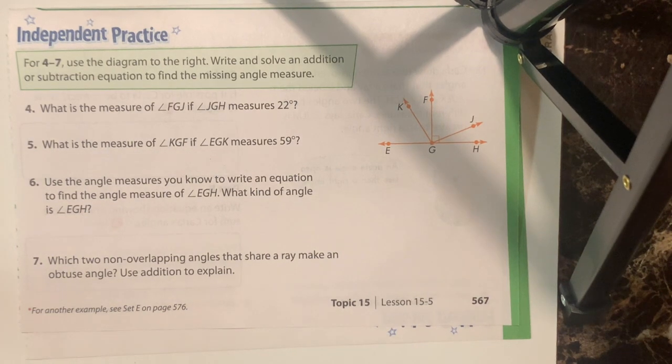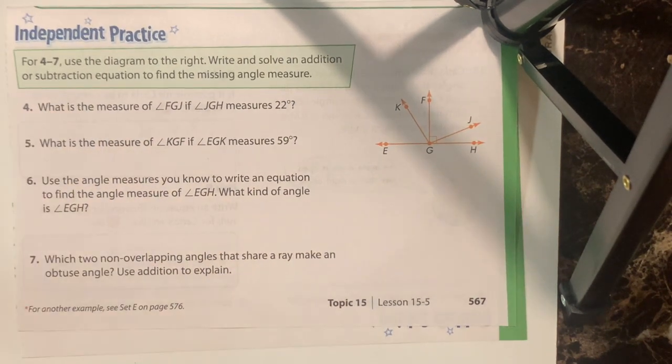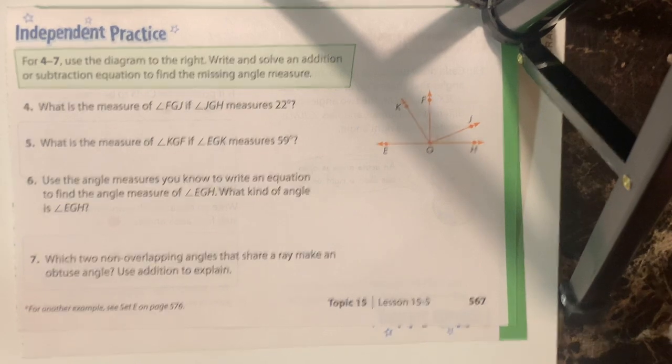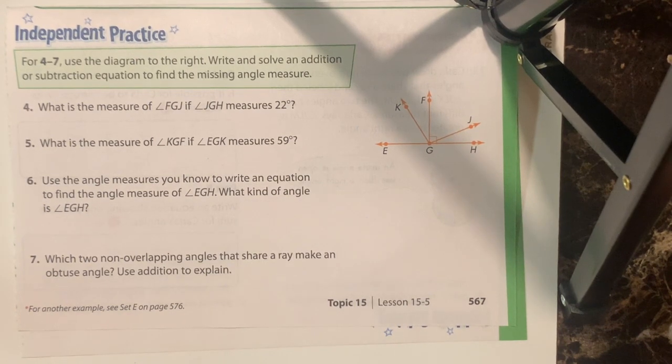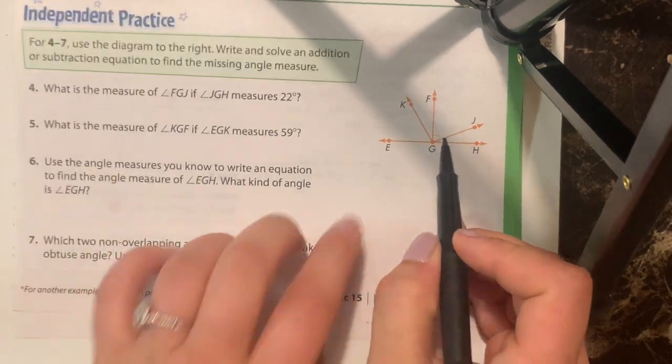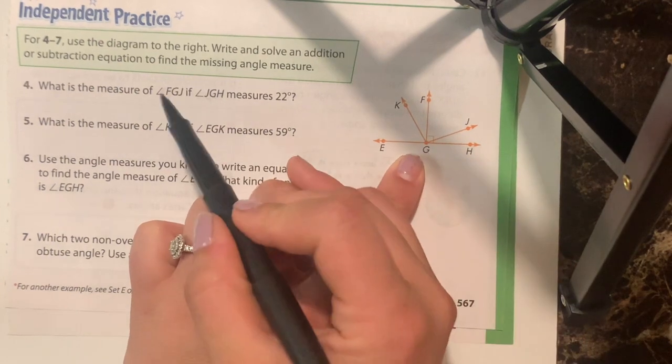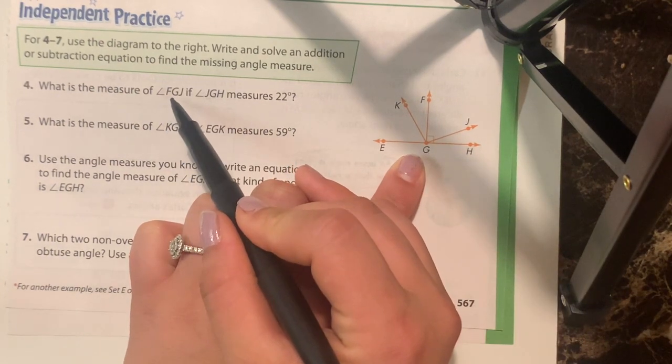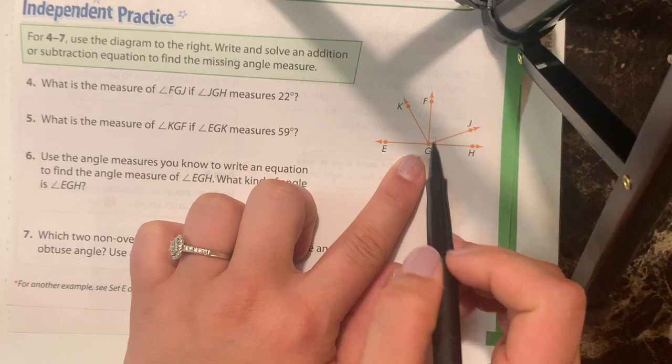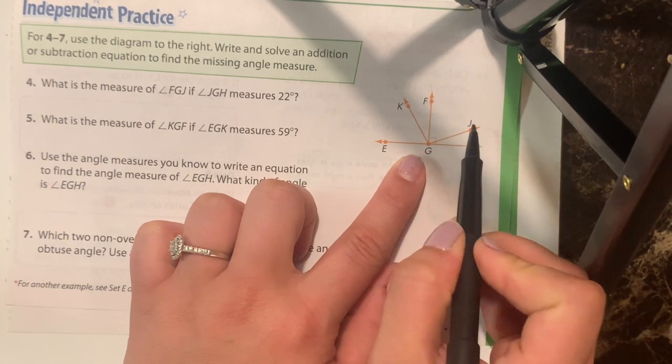So question number 4 says, what is the measure of angle FGJ if angle JGH measures 22 degrees? I'm going to point out that angle. I see angle FGJ.